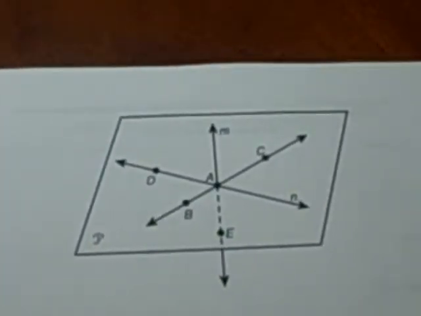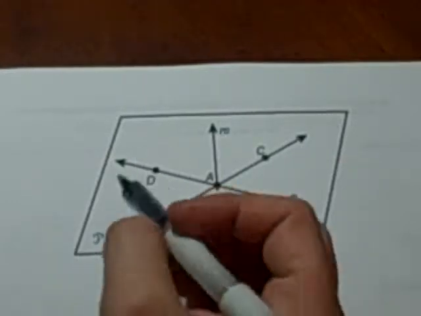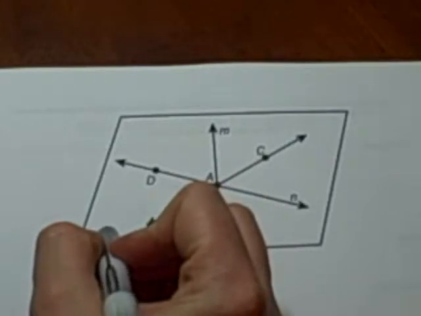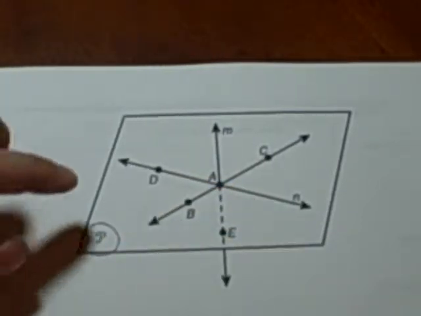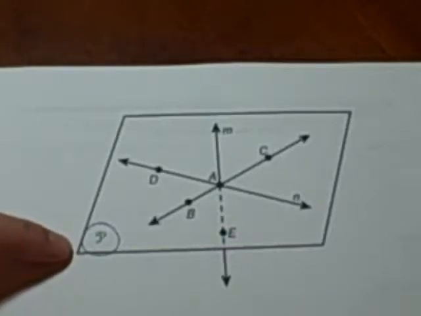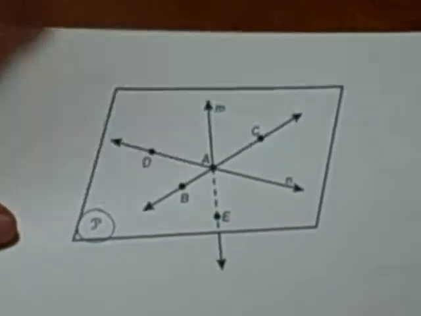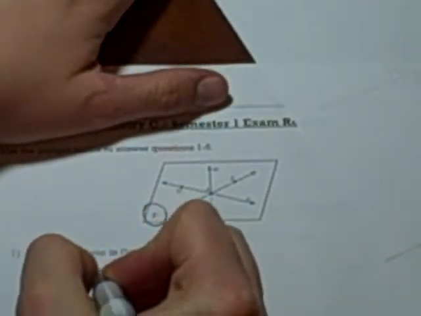Well, there are a couple of different ways to name a plane. The easiest way is to look for this letter written in sort of a script font. That means that we can just name the plane with that single letter. For example, we could call this plane P. So back here, I'm going to write one of my answers for number 1 is plane P. Okay?